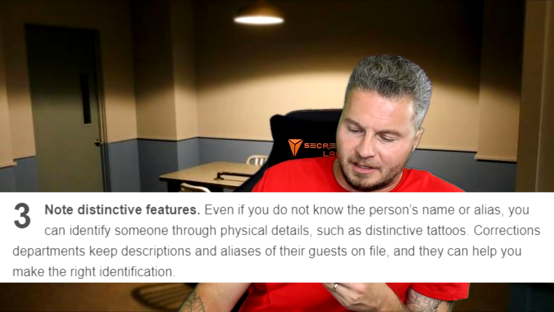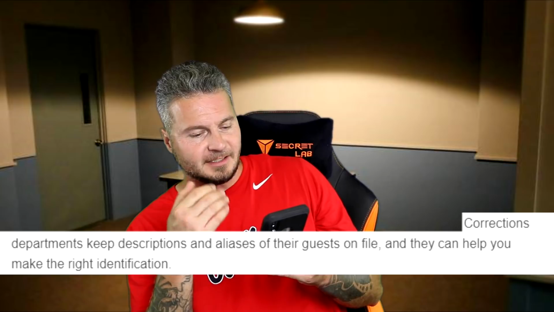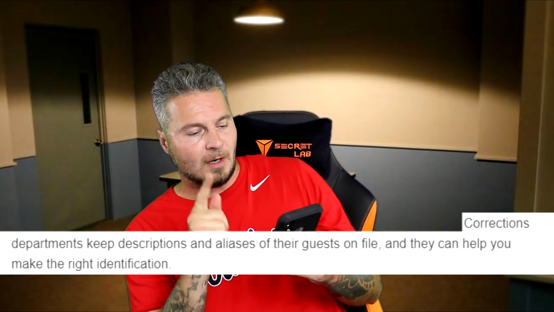Is this article trying to say that prisoners in a prison ain't really prisoners, but they guests? You know, I've actually heard quite a few officers say a time or two, "You a guest up in my house. This ain't your house. I run this. You a guest." Man, I'm doing 7 years. What you mean I'm a guest? If I'm a guest, then let me leave. And they can help you make the right identification. So let's just look at this picture and what they said in that last sentence. Correction departments keep descriptions and aliases of their guests on file, and they can help you make the right identification.